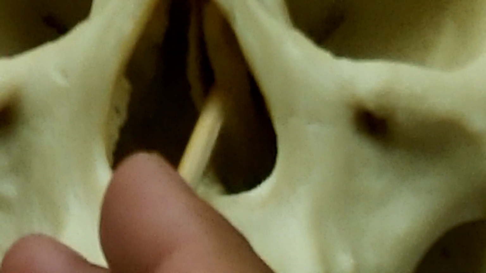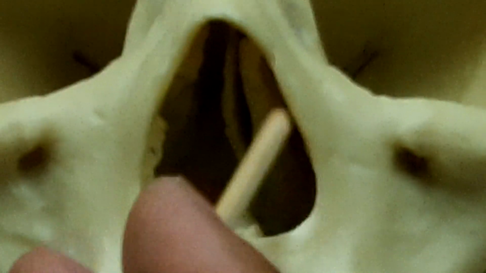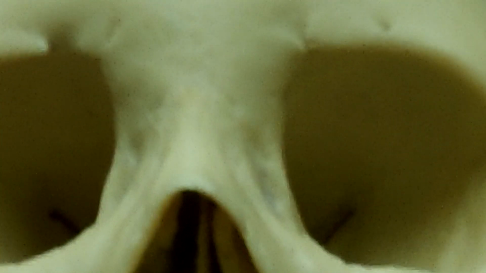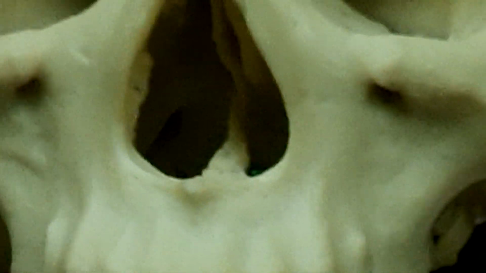This is actually the nasal concha. There's a middle nasal concha, an inferior nasal concha, and one at the very top that you can't see, which is the superior nasal concha. Below each nasal concha is a nasal meatus, which is a depression below that.